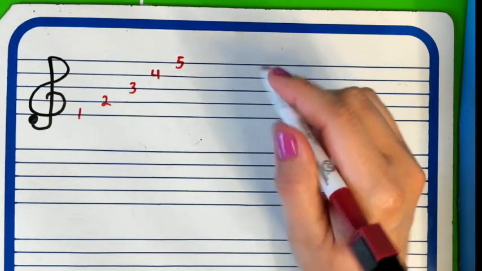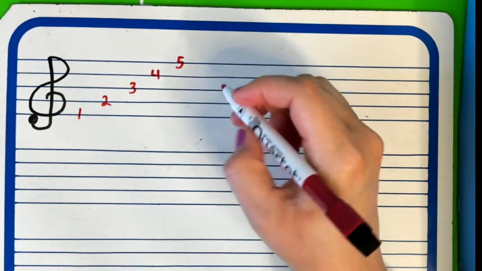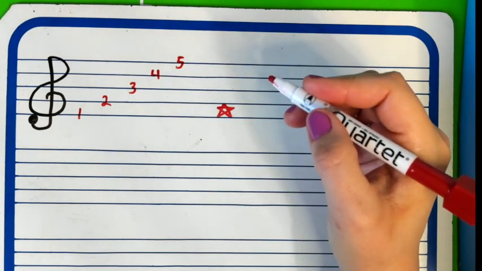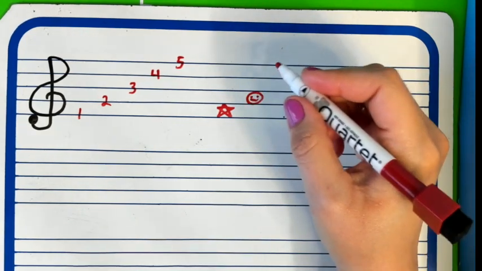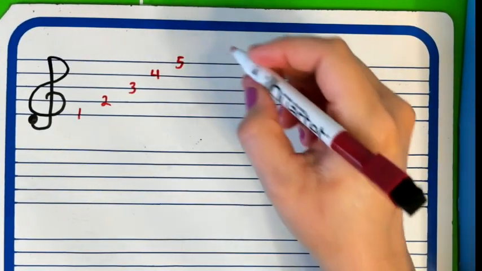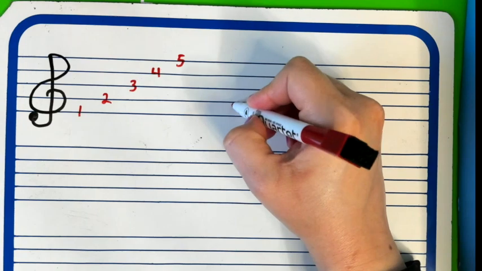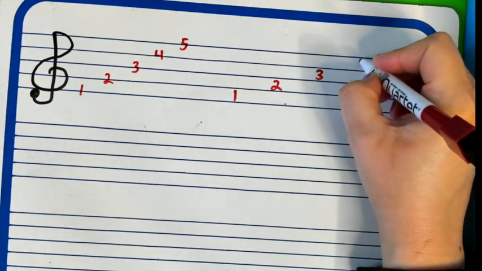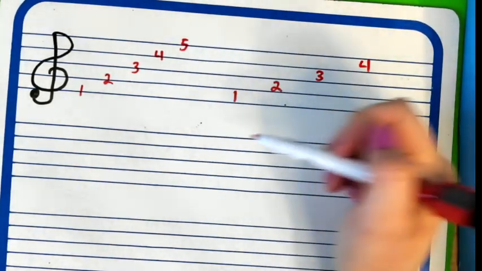And then we have spaces between the lines, right? So for example, if I wanted to put this star between the lines, or a little happy face between the lines, right? That's called space. So how many spaces are there? We have 1, 2, 3, and 4 spaces, right? Space goes between the lines.